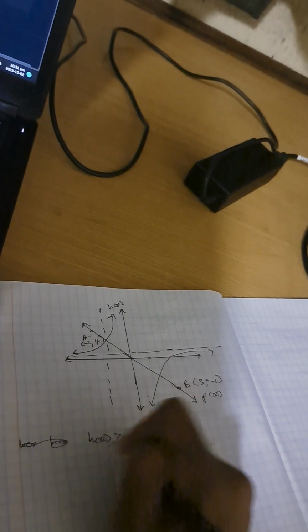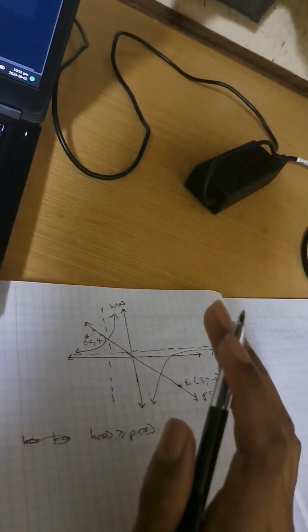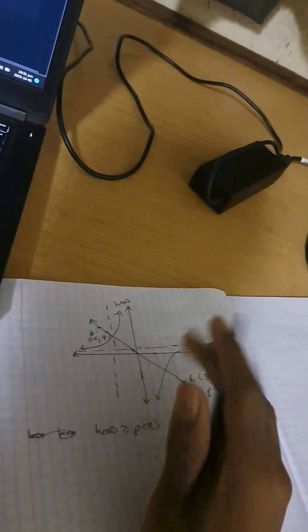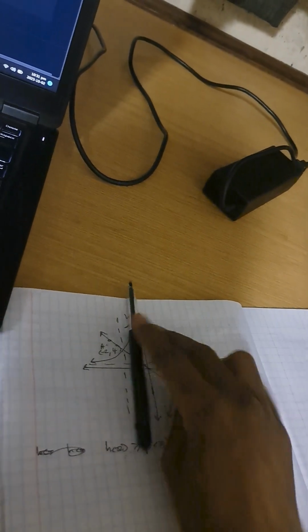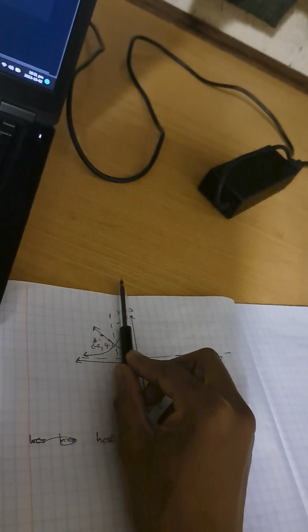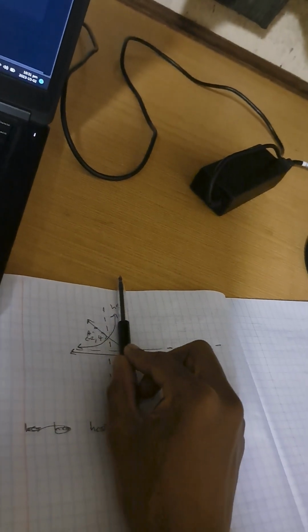which means somehow these two graphs will touch. So we have the intersection right there. We mark it, and then we move along. We move on the slide.